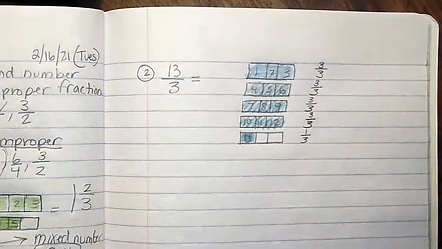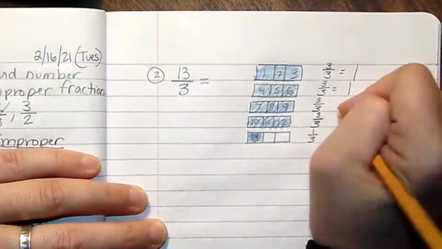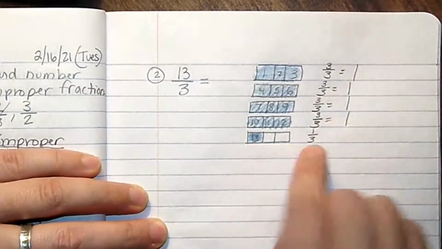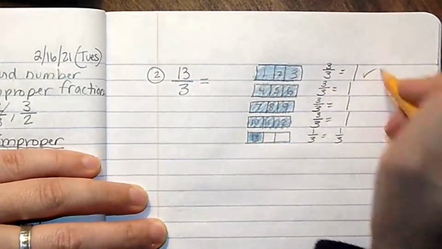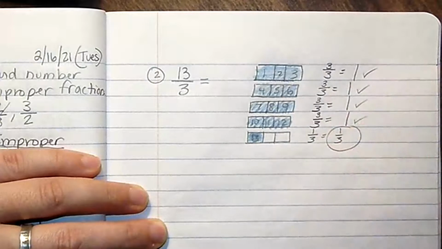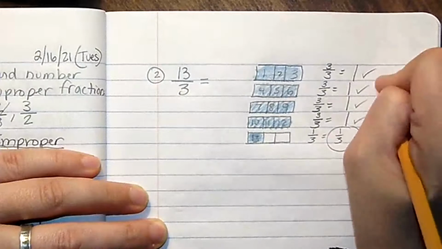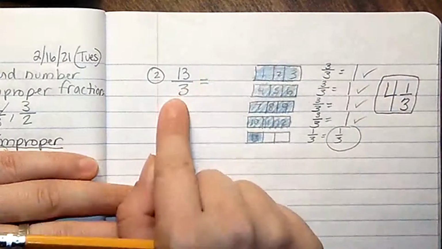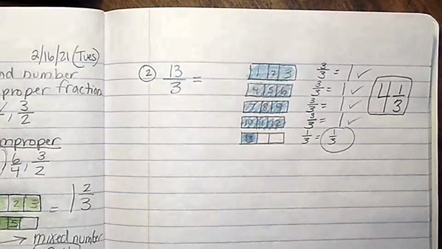Let's count how many whole chocolate bars that is. Well, this is 1 whole. This is 1 whole. This is 1 whole. This is 1 whole. This one only has 1/3. Let's count them up. 1, 2, 3, 4, and still 1/3. So I could say this is equal to 4 and 1/3. And I know that 4 and 1/3 is equal to 13/3. And I proved it because I just drew all my chocolate bar pieces.